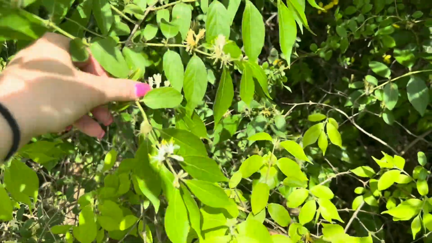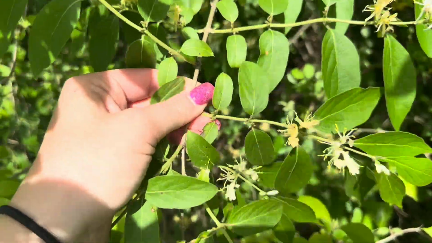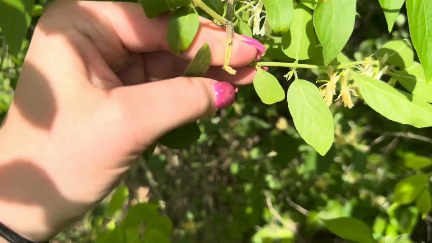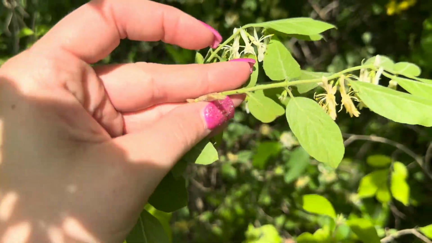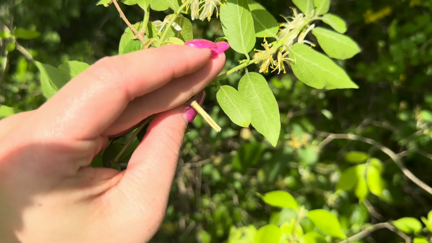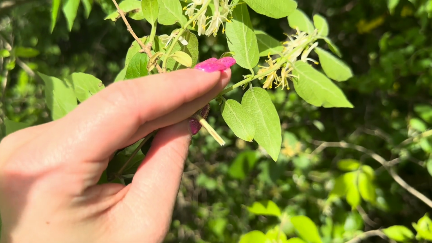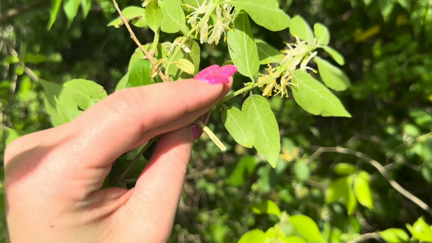The stem of an invasive bush honeysuckle is typically hollow. So if you look, you can see that my stem is hollow, which is what we're looking for. Native honeysuckles have a solid stem.